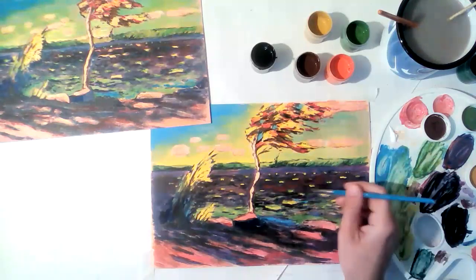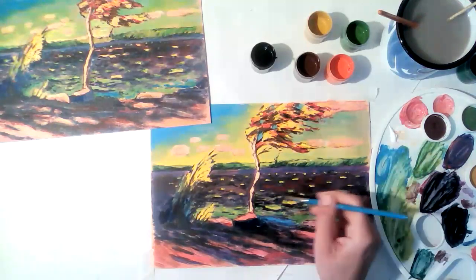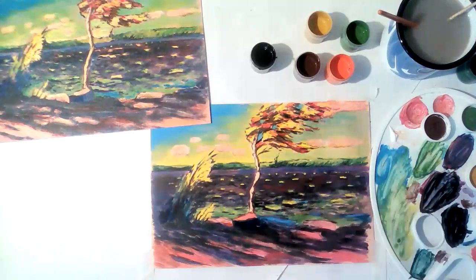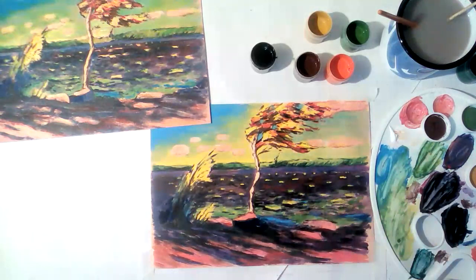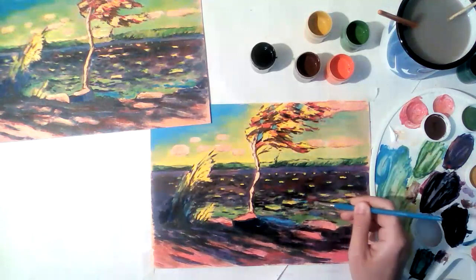A very nice way, let's say, if you got too messy, too dirty with some parts of the water, you say, I put too much purple, it's kind of dark.